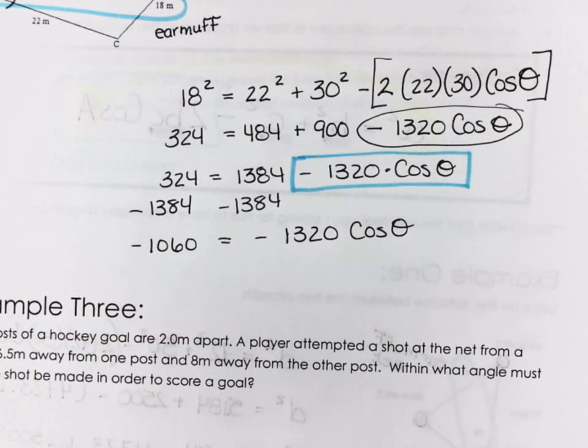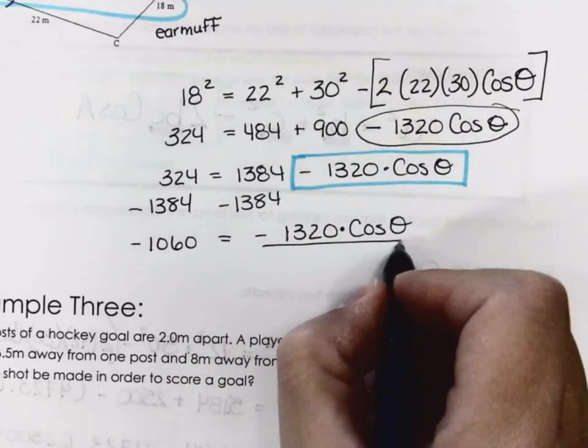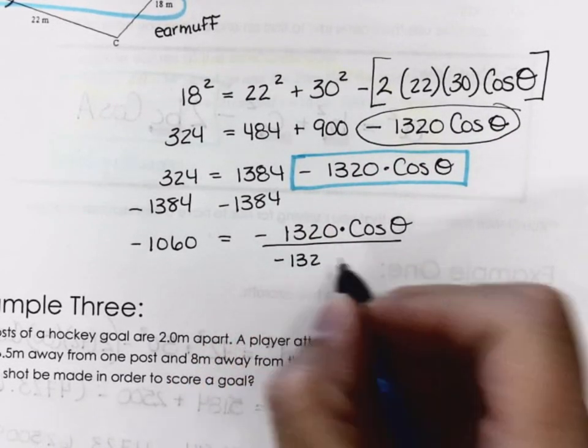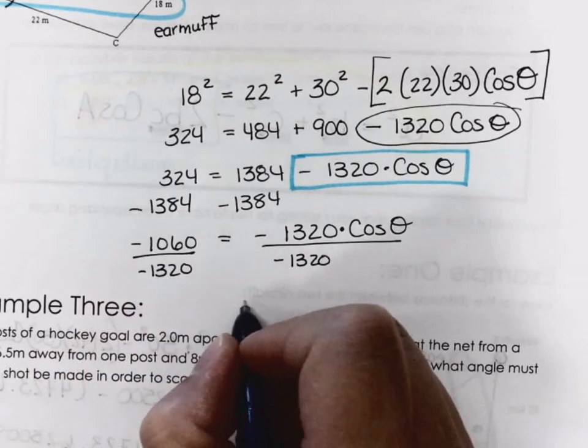So did not leave myself enough room, but we'll be okay. I want to get cos theta by itself. We said that these were multiplied, so the opposite is to divide by the negative 1320. And we got to divide the other side by negative 1320.